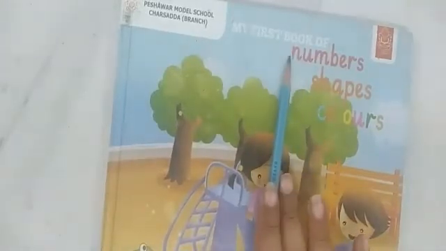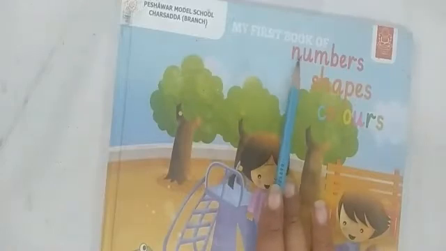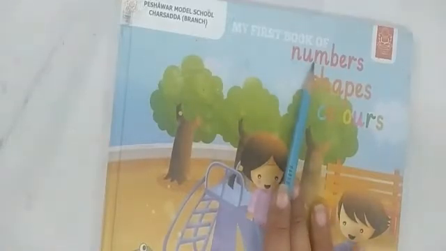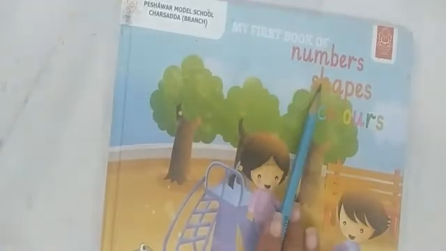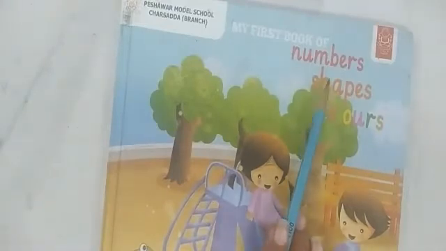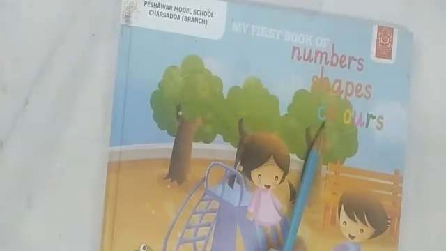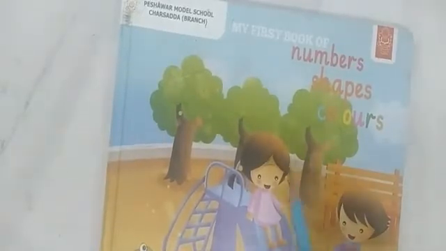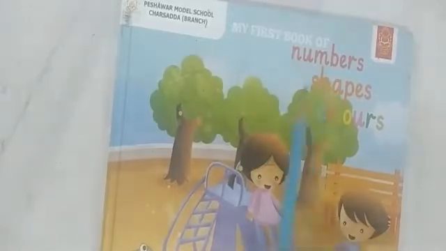In this book we learn about numbers like digit 1, 2, 3, 4, 5, 6, 7, 8, 9, 10, and we learn about shapes like square, circle, triangle, and color. The last one is colors. Colors mean rang, like red, blue, green, yellow. So this is your maths book, and the name is My First Book of Numbers, Shapes, Colors.